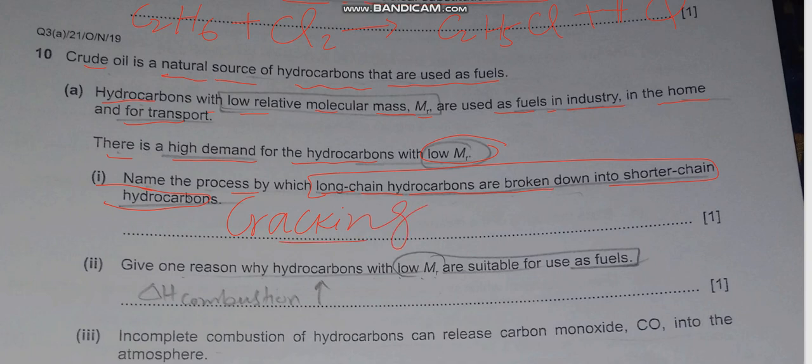In the next part, give one reason why hydrocarbons with a low Mr are suitable for use as fuel. Actually, we can say their enthalpy of combustion is greater, more exothermic, as compared to the higher Mr molecules.